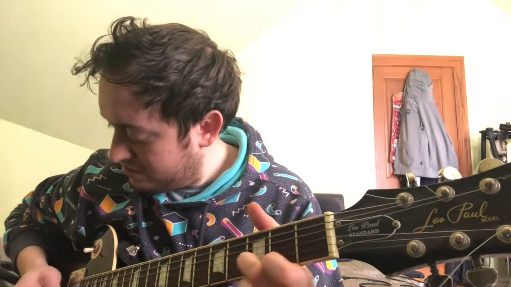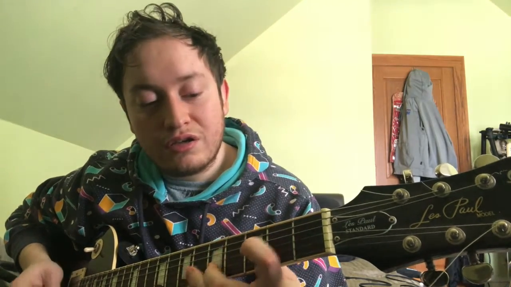And then from that B, we go back to C, to C sharp, to D sharp, and then back to our E. It's just an octave, so 3 octaves right there.